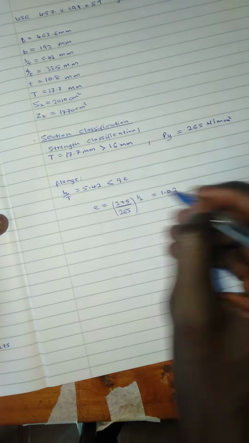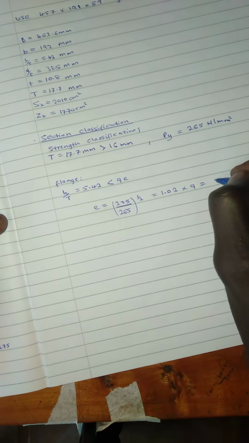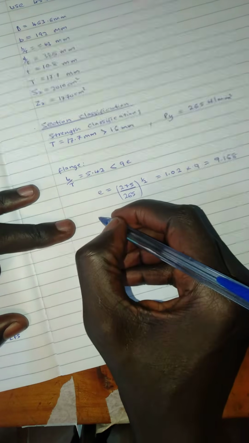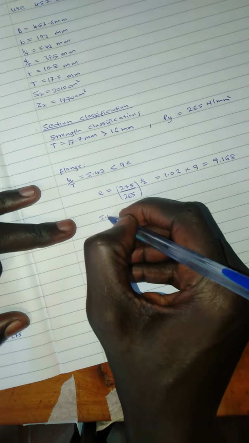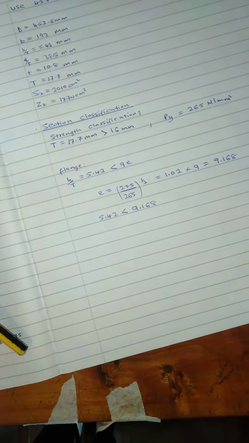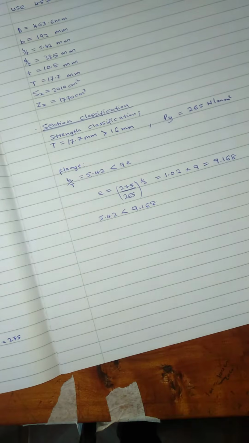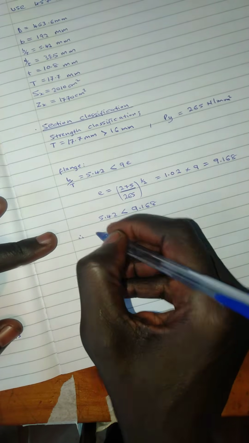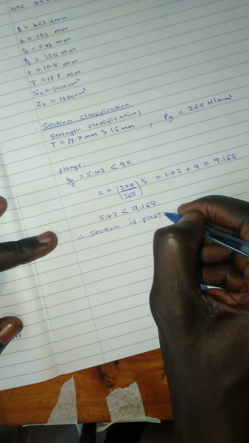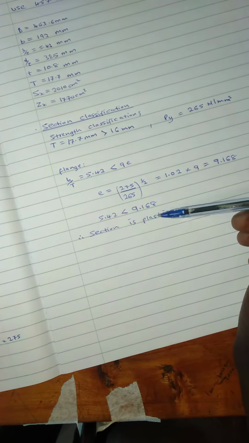If we multiply it by 9, what do we get? Times 9, we get 9.168. So 5.42 is less than 9.168. So we will say that the section is plastic. This means that the section is plastic. That's our first classification. We have classified it using this formula.